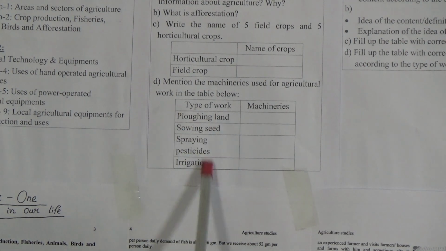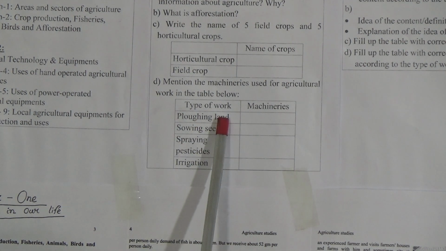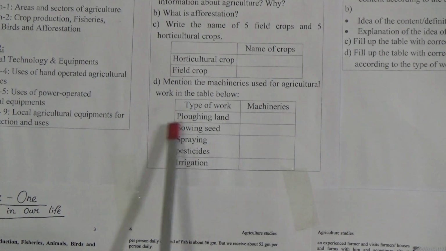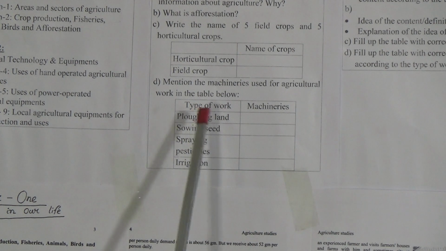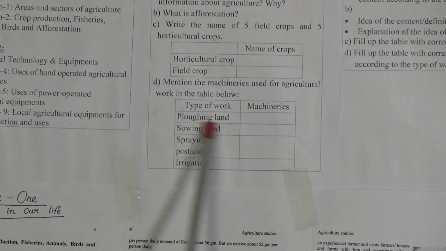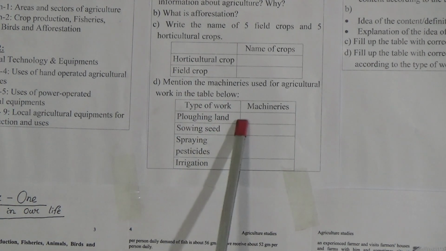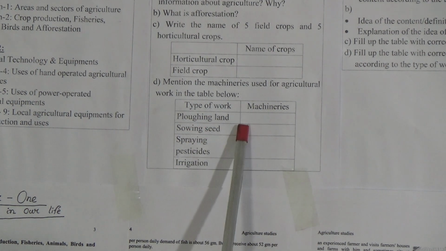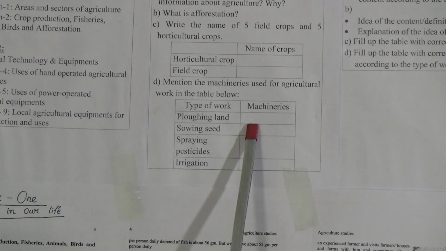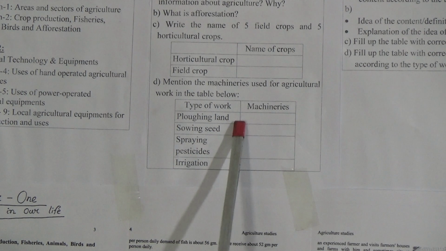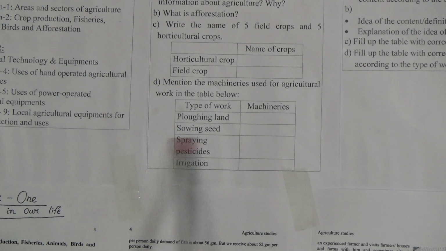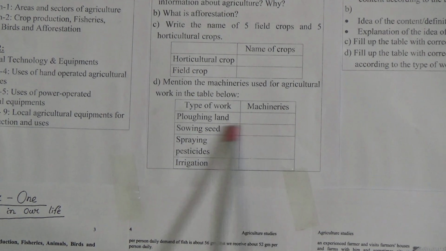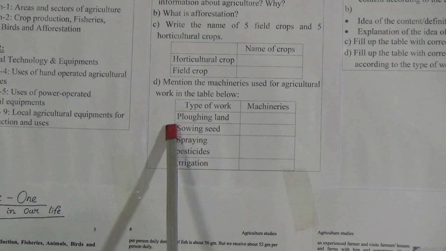The first line, this is type of work and here this is machineries. Just look here, plowing land. At first we have to know which machineries are used for plowing land. You can write one or more than one name here.